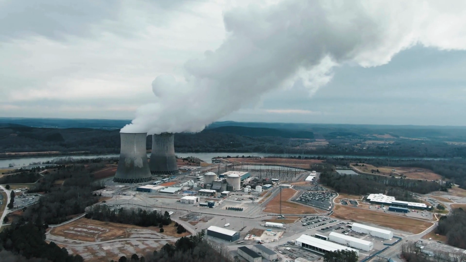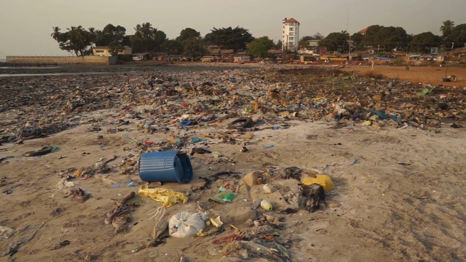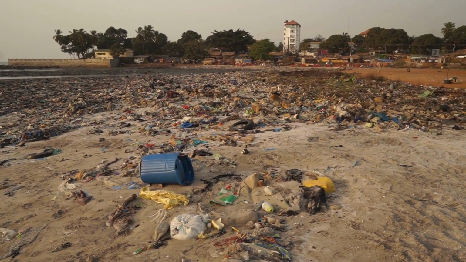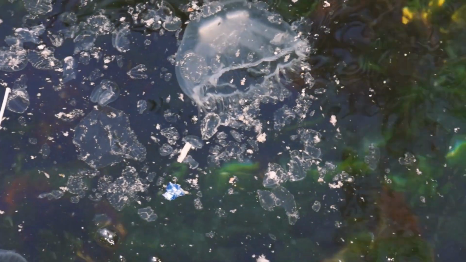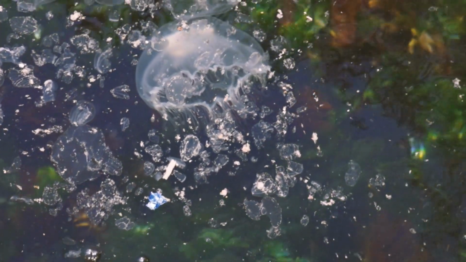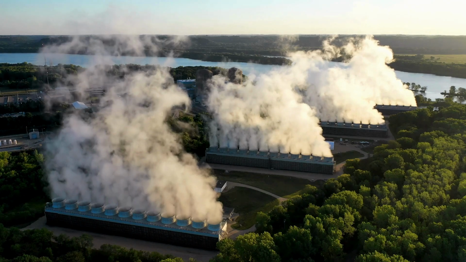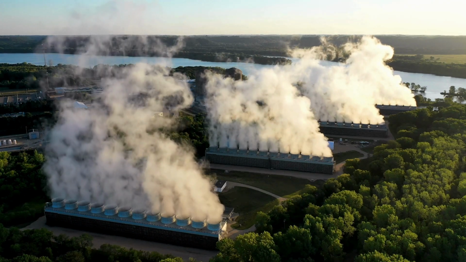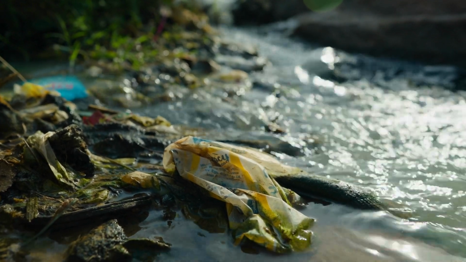Environmental pollution refers to the introduction of harmful substances or contaminants into the natural environment, causing adverse effects on ecosystems, human health, and biodiversity. It includes air, water, soil, noise, and thermal pollution, primarily driven by industrialization, urbanization, deforestation, and excessive waste generation, threatening the planet's sustainability and ecological balance.